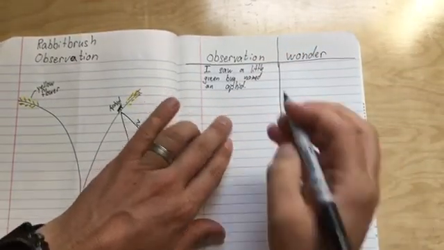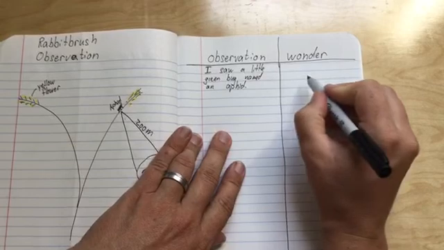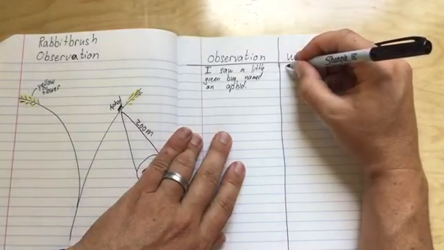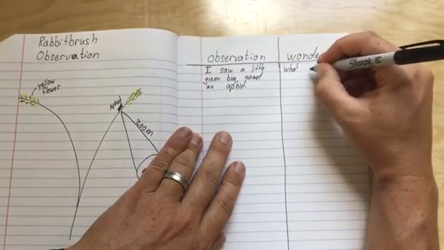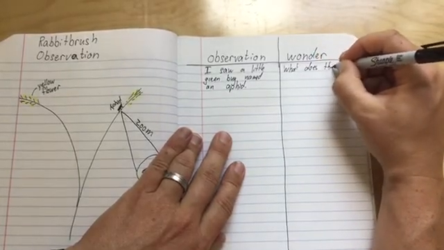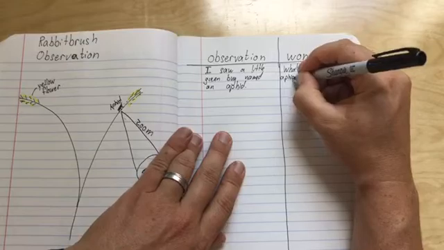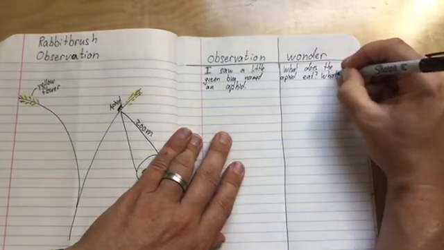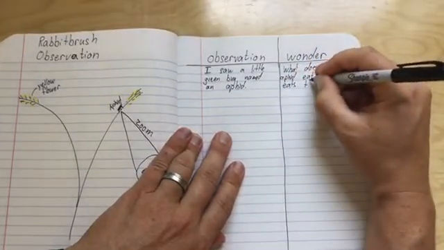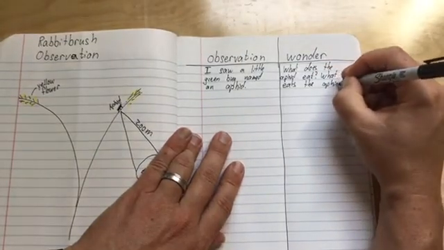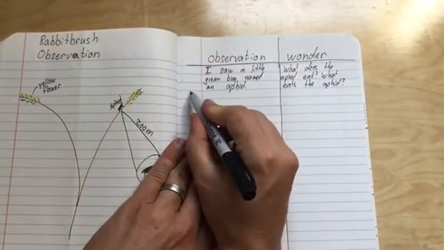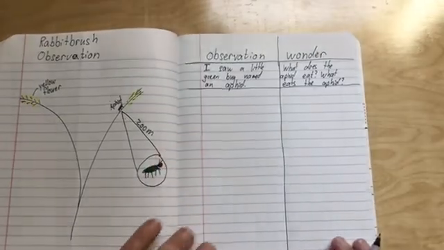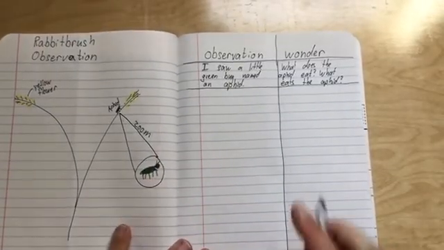Okay, and now I'm going to think, well, that's what I saw, but what do I wonder about that? Well, what I wonder is this. I'm wondering, what does the aphid eat? And guess what else I'm wondering? What eats the aphid? I wonder if it has any predators in here. Because I also saw another picture of a crab spider that looked like it was eating this aphid. That's maybe what I'm going to write next.